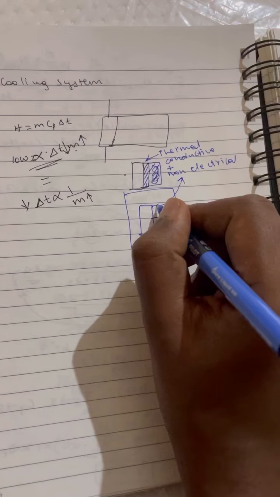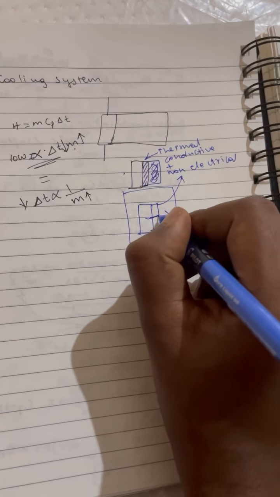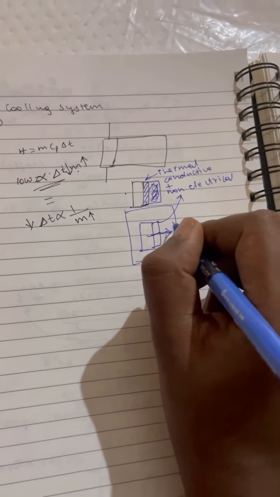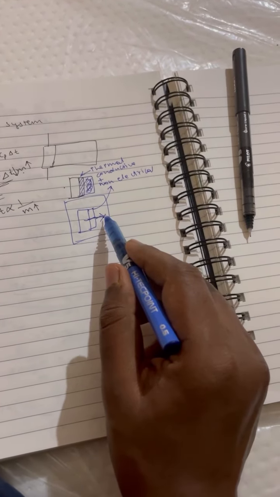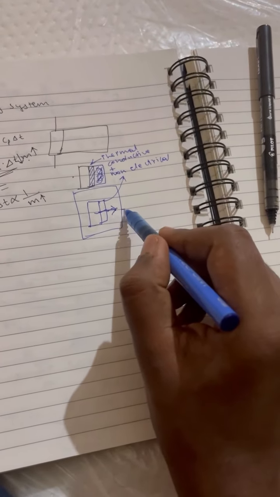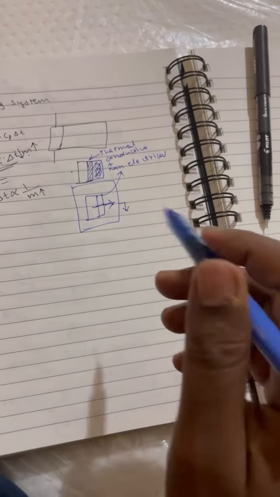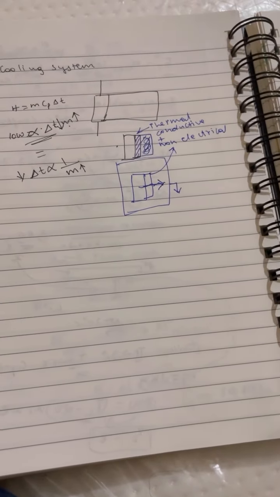It should be thermally conductive to effectively transfer the heat, and also it should not transfer the electrical energy, so that you won't get shocked from the enclosure. So these are the two ways you can effectively conduct the heat, and also you can have a better heat transfer efficiency.